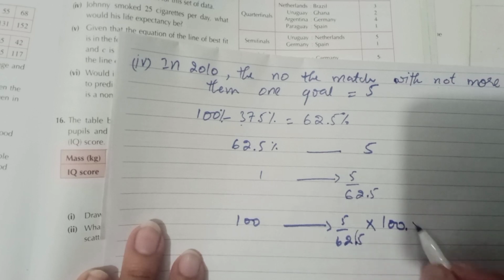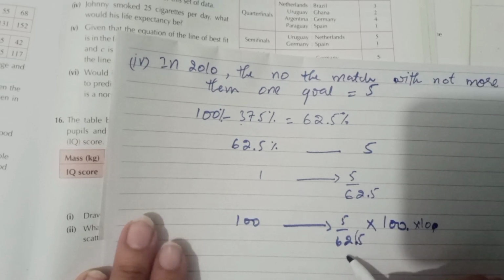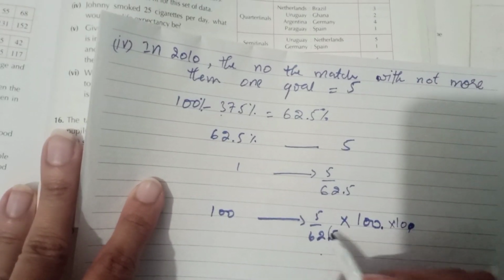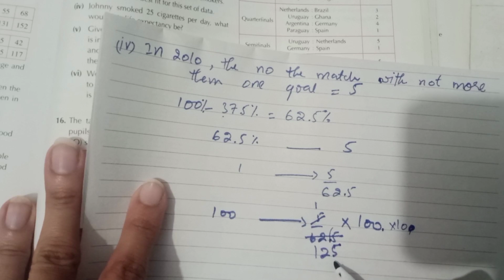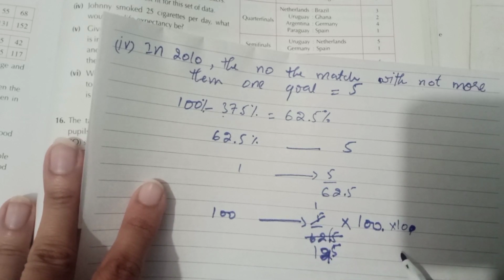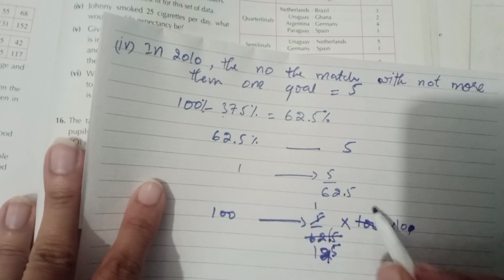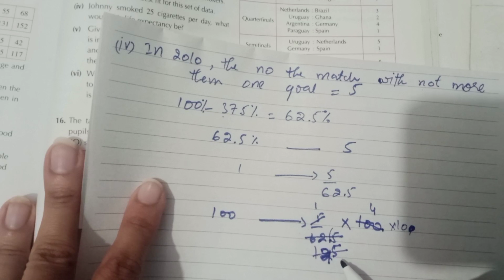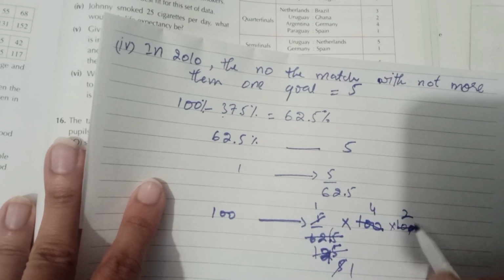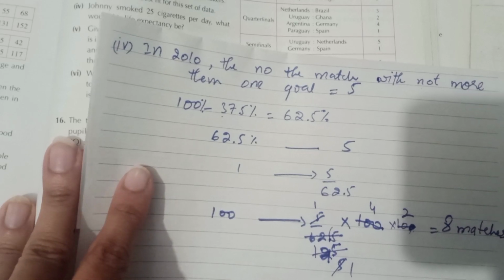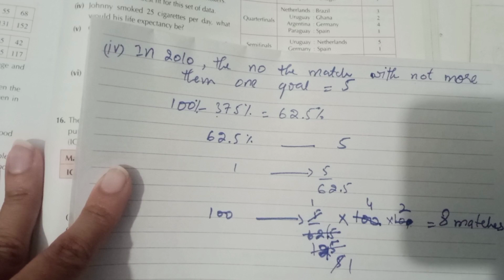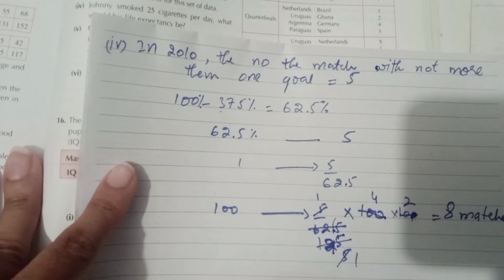When we finish the point, there comes the 10, and we have to solve it. 5 1, 5 to 10, and 5 5 25. No, 5 1, yes, 125. We get 125, and on the table of 24 4, and we get 5. Now 5 1s, 2 times 10. Now there is 8 matches. These are the matches for 2006, and these are those matches which have no more than one goal.